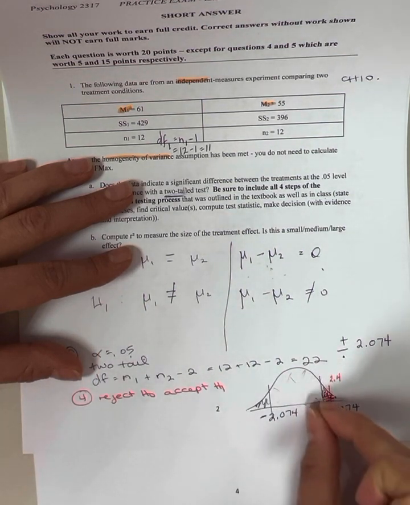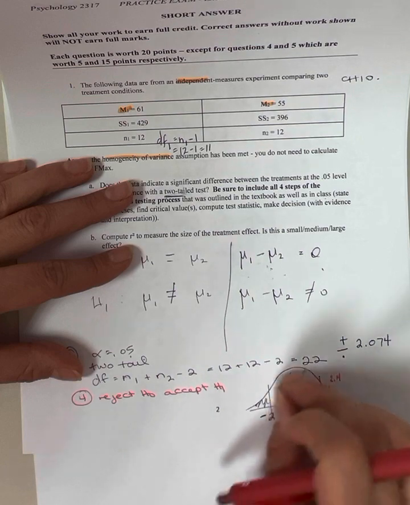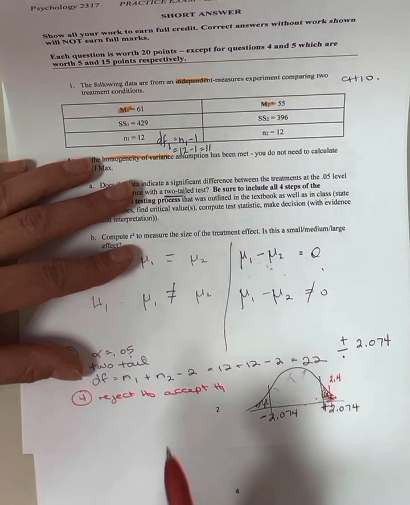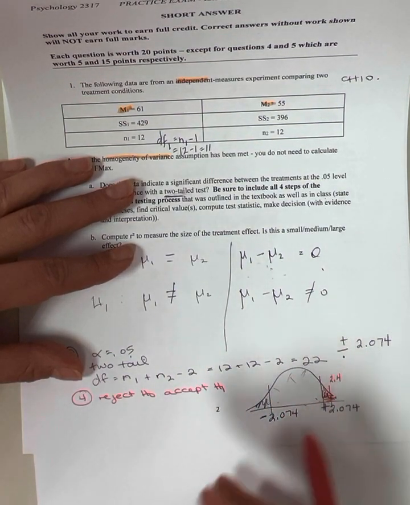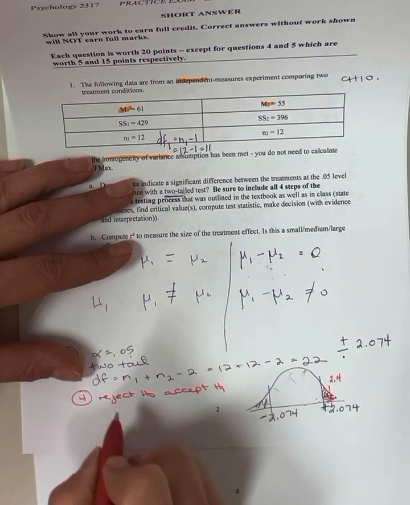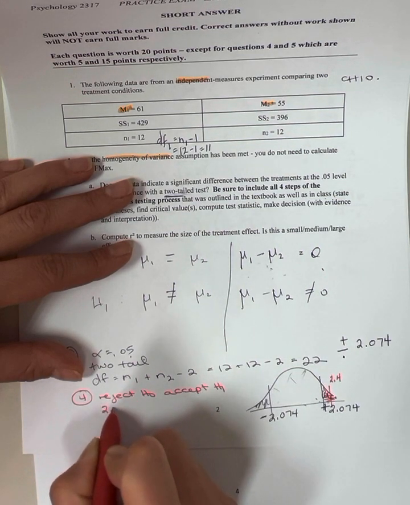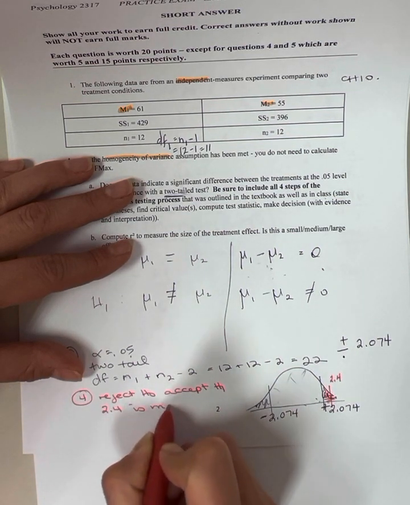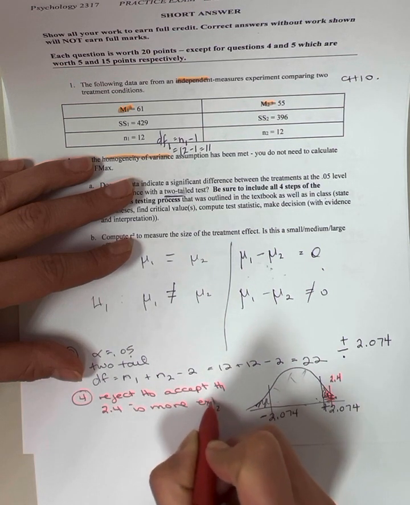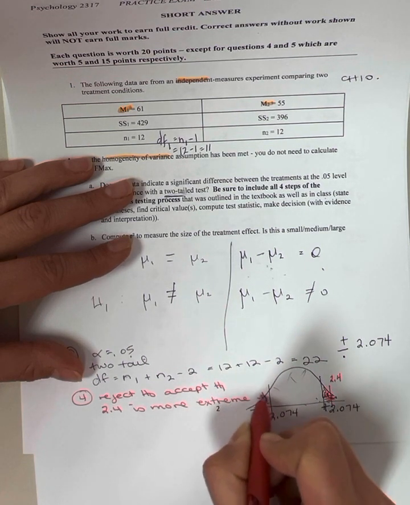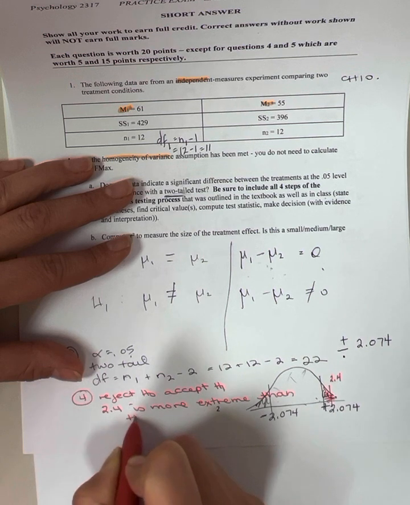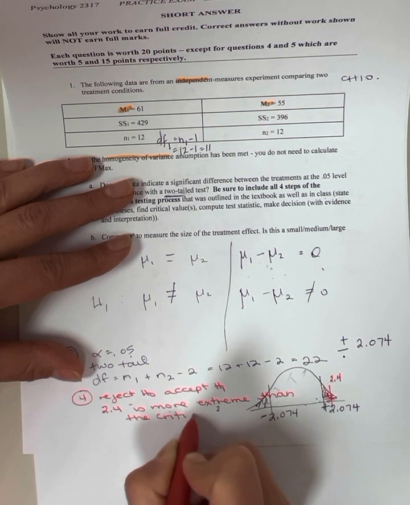The evidence can either be this right here that we've already drawn, or if you didn't draw a picture or you want to write it out, see it a different way. 2.4 is more extreme than the critical value.